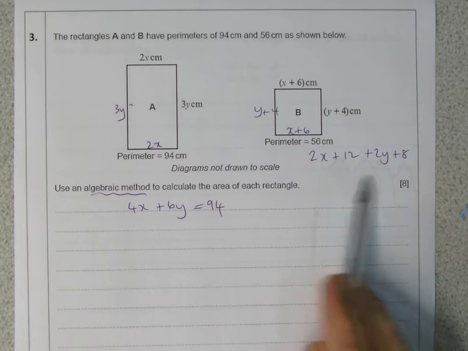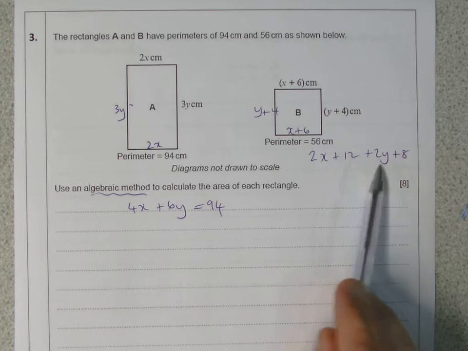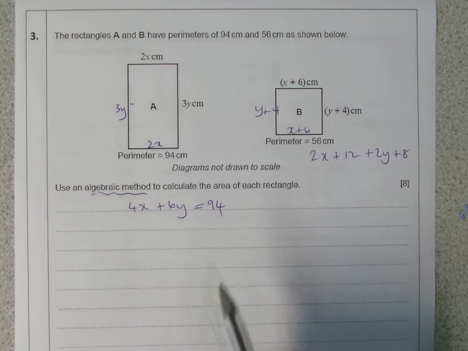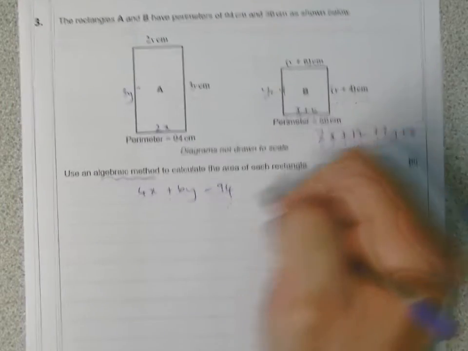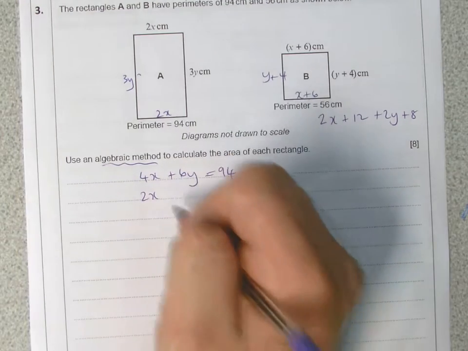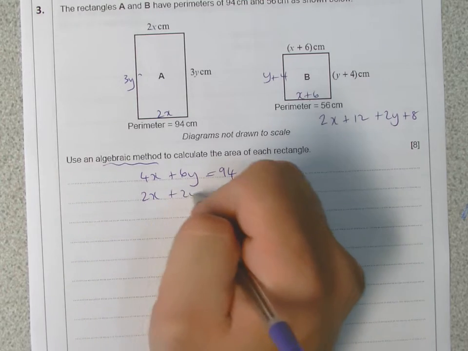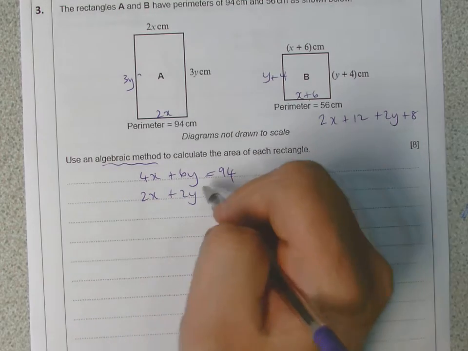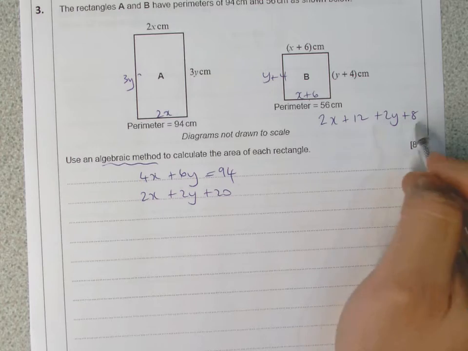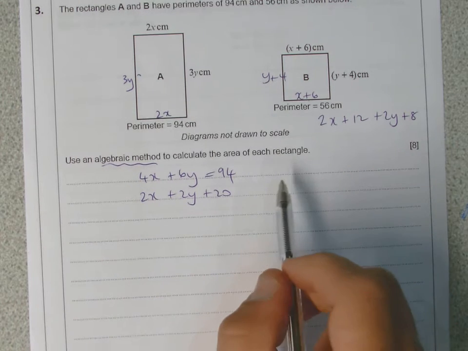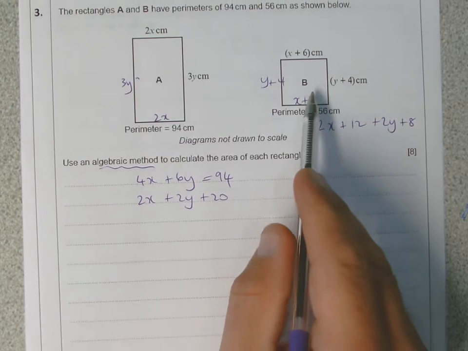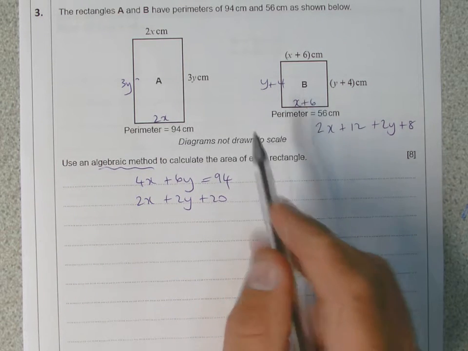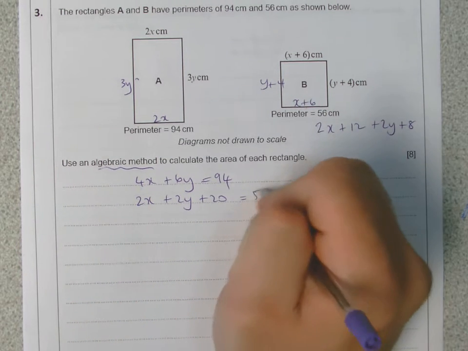Right, so that would be the perimeter. Of course, I can simplify that. Let's write it down here, should we? 2x plus 2y plus what, 20? So 12 and 8 gives me 20. Now, this is the perimeter of rectangle B here, and we're told it's actually equal to 56.